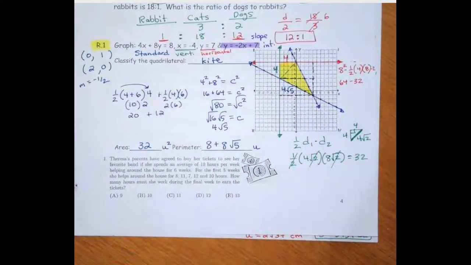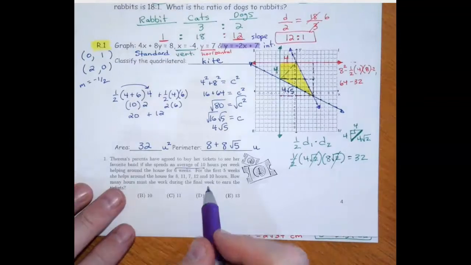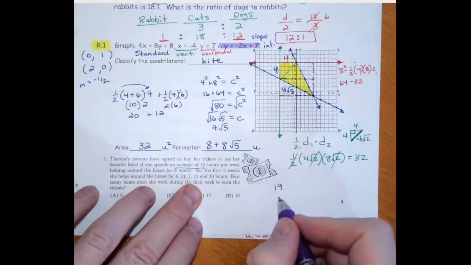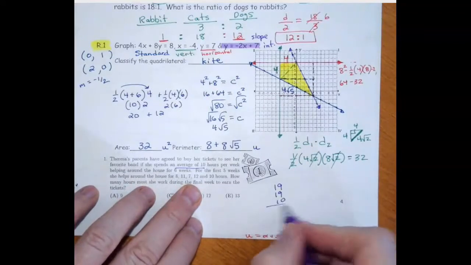Alright, last one here. Let's wrap this up. So parents agree to buy her tickets, 10 hours a week helping around the house for 6 weeks, averages 10 hours. First 5 weeks was right there. So if you add those together, it's going to be 19 plus 19 plus 10.